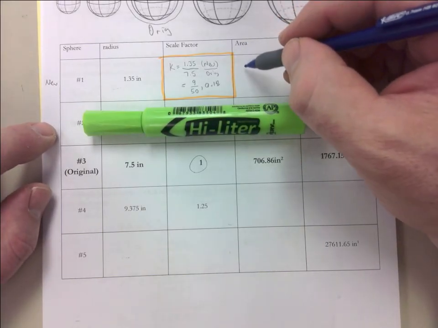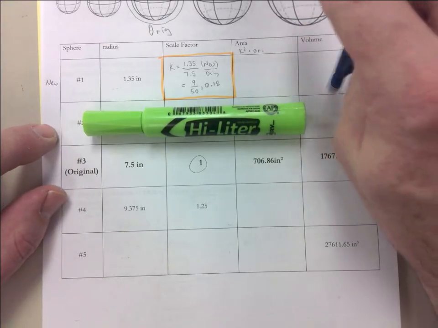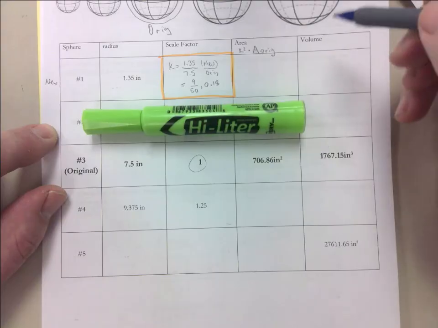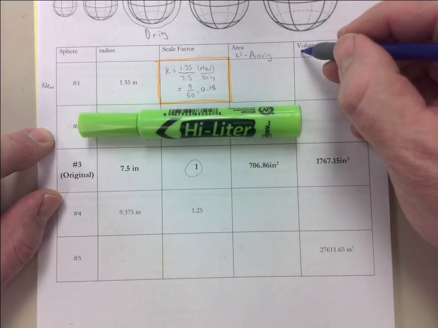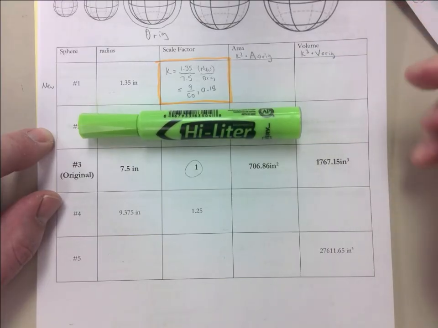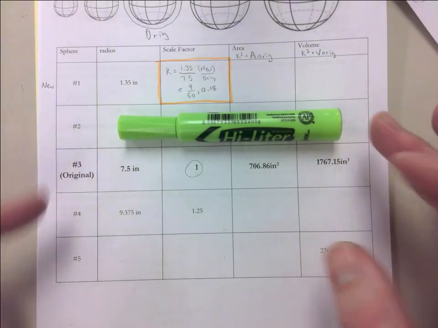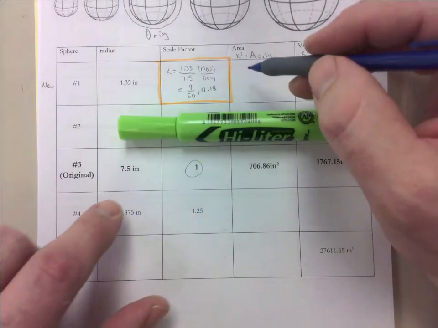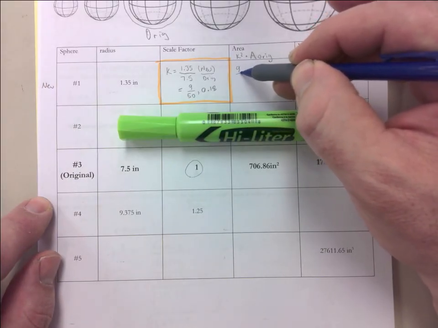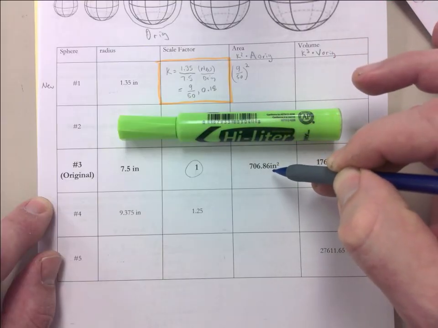Once you have the scale factor, you can fill in the rest here. And for areas, you will go K squared times the area of the original. For the volume, what will I do? I will go K cubed times the volume of the original. I hope the marker doesn't bother you, but I just want you to focus on these two. So basically, to get the area of the new sphere that I've made, I will go 9/50 squared times the area of the original, which is 706.86.